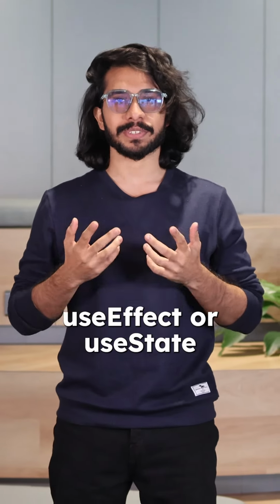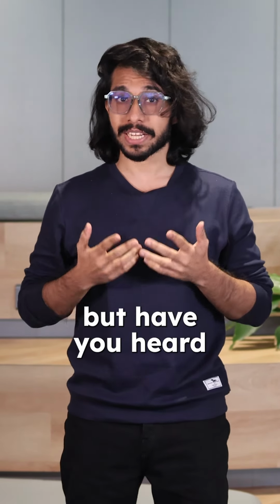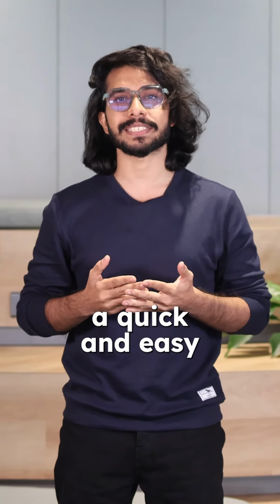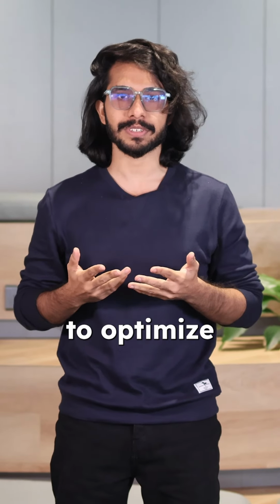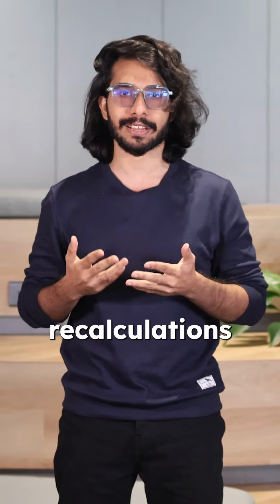You might have used useEffect or useState hooks heavily if you are a React developer. But have you heard about useMemo? Today, let's talk about a quick and easy way to improve the performance of your React app using useMemo to optimize expensive computations and avoid unnecessary recalculations.